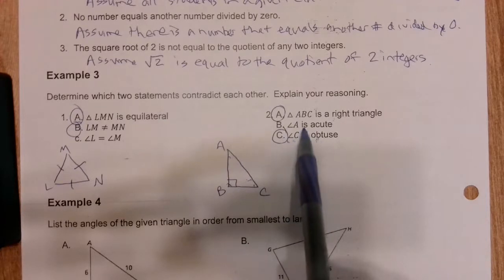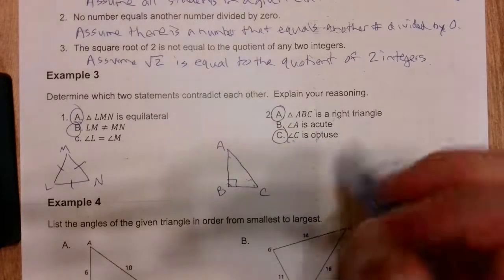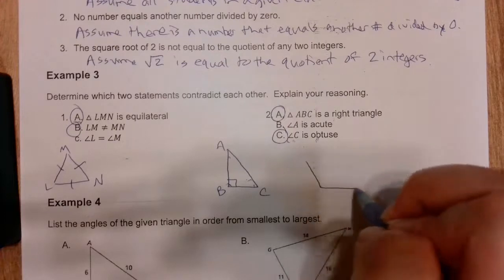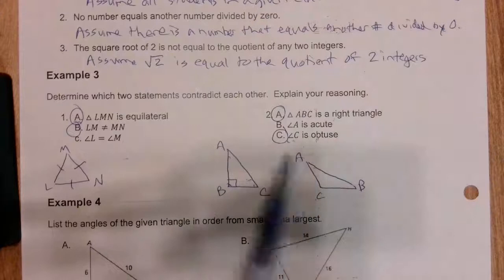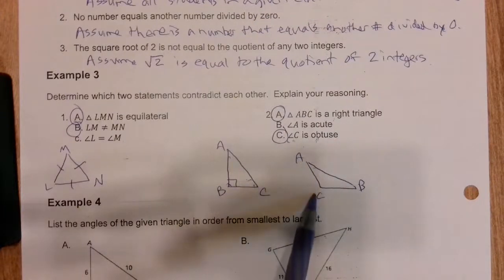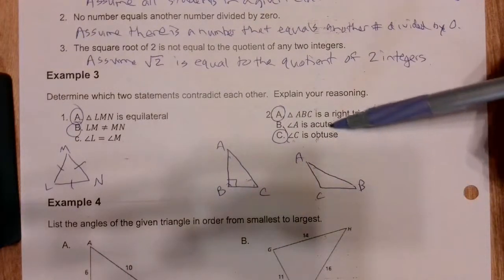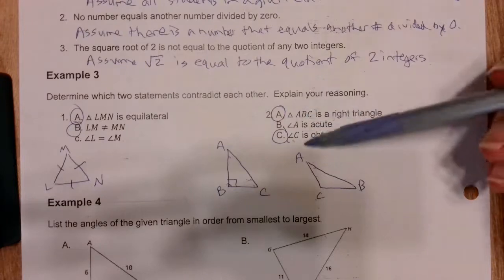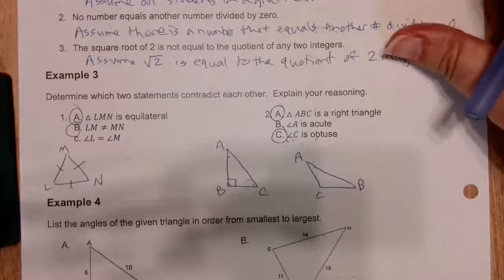Now, it is possible to have an acute and an obtuse angle. Maybe like this. Angle A is acute and C is obtuse. Those two can coexist, but A and C cannot happen at the same time.